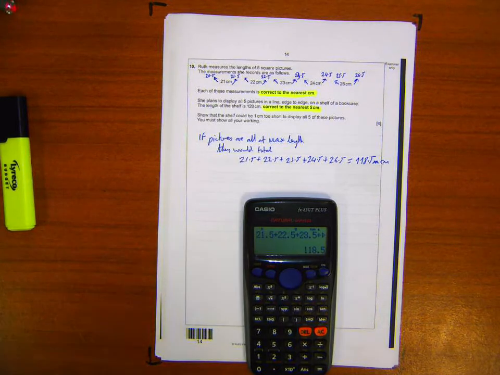That's the biggest distance that those pictures could measure. Now the chances are some of them would be a little bit less, some of them could be at their maximum, but it would be impossible for them to be any wider in total than 118.5. Now let's look at the shelf.